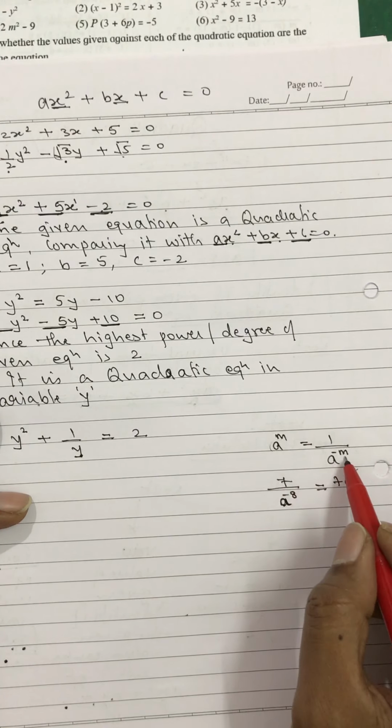Here if I want to get rid of this x, the same thing I am going to do over here: multiplying throughout by x, I will get x into x plus x into 1 upon x is equal to -2 into x.